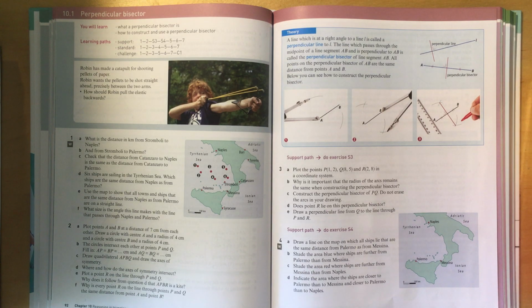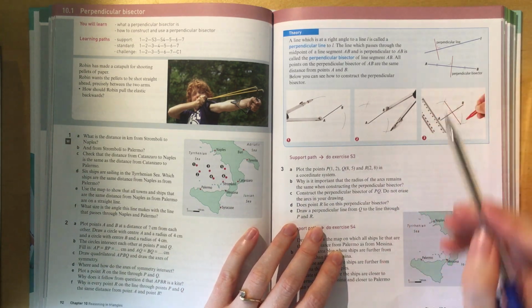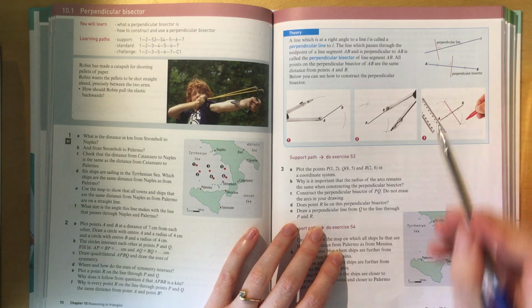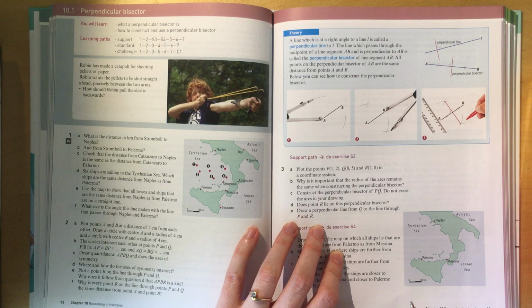In this video I will give an instruction about the perpendicular bisector of section 10.1. Let's start with a little bit of basic information: the difference between a line and a line segment. In the theory here we see two blue lines. The first one is a line, the second one is a line segment.